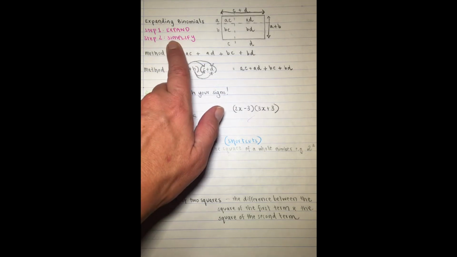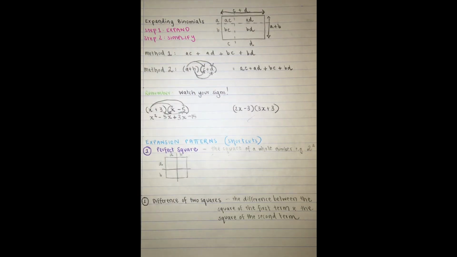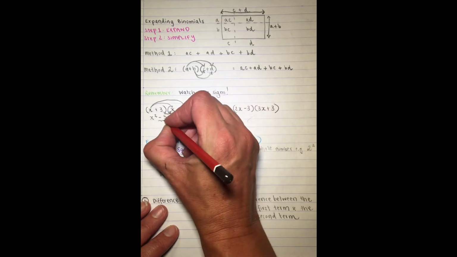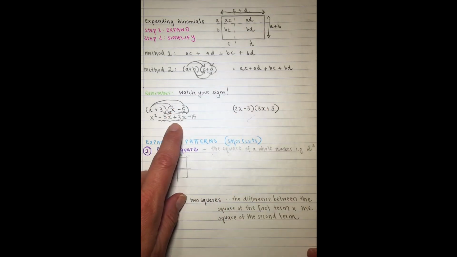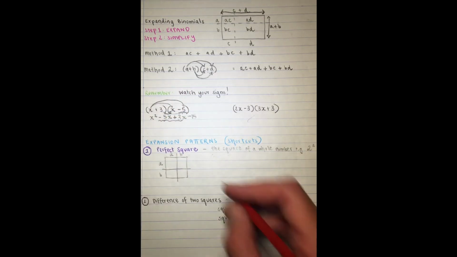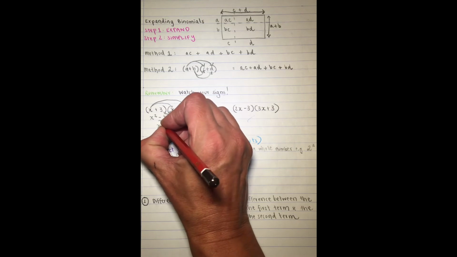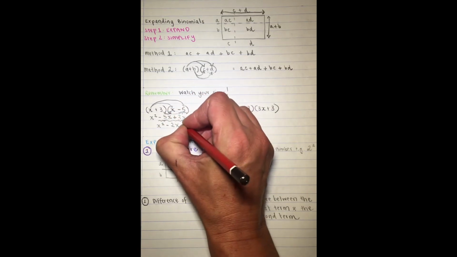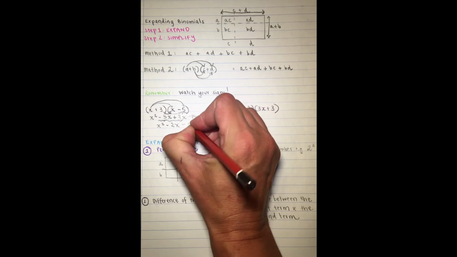I've expanded, now it's time to simplify. Do I have any like terms? Yes, I've got this one, not forgetting it's negative 5 plus 3. So I'm moving this way up the number line, and I end up on x squared minus 2x minus 15.